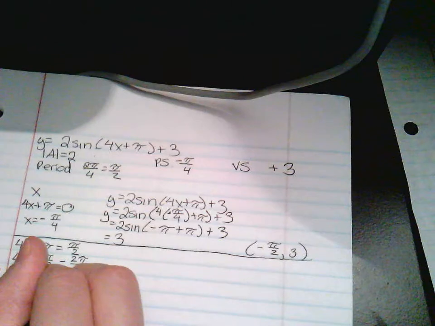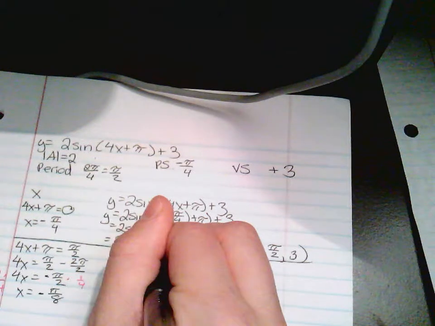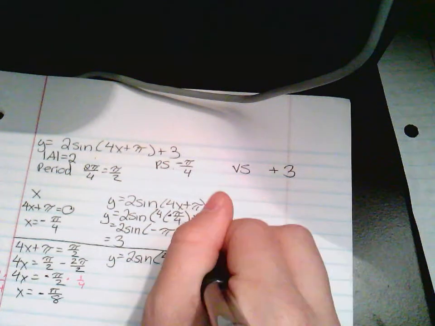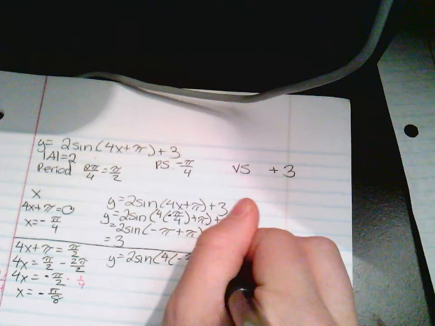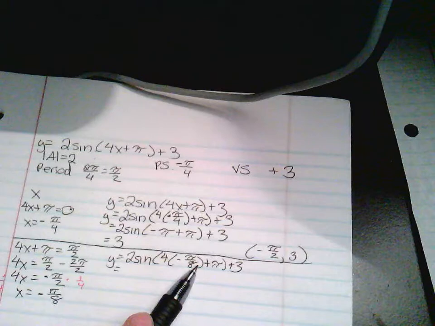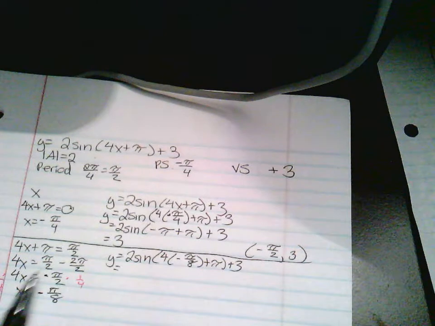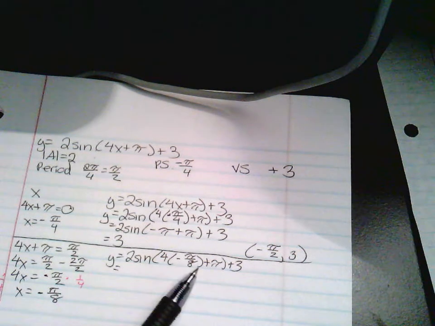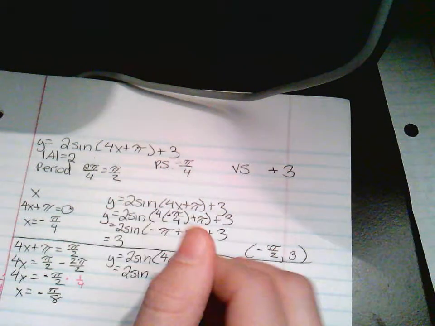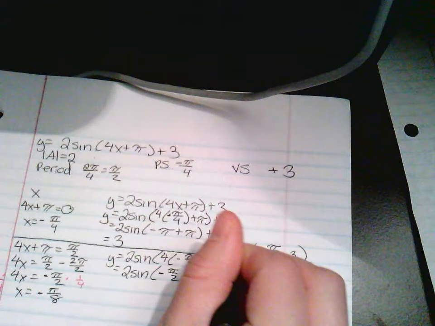Y is going to be 2 sine of 4x, so 4 times negative pi over 8, plus pi plus 3. Now, as a teacher, I would at least want to see this, okay? For a student to help you understand, but I would keep going just in case you got this wrong. So if you do not get pi over 2 here, you did it wrong, okay? So 2 sine of, let's see, that's going to be 4 pi over 8, which is going to be negative pi over 2, plus pi, so that's going to be plus 2 pi over 2, plus 3.